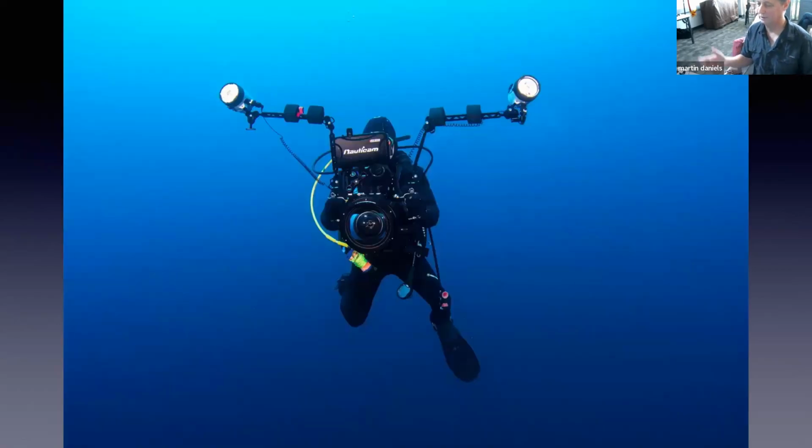You see people with these ginormous strobe arms. This is my buddy in Galapagos. And I have these strobe arms too, but I'm only going to use them if I'm shooting something really big that I'm not getting close to. Like a wreck, trying to illuminate the most I can on a wreck, or maybe shyer big stuff, like maybe manta rays or something like that, and you can't get super close to.